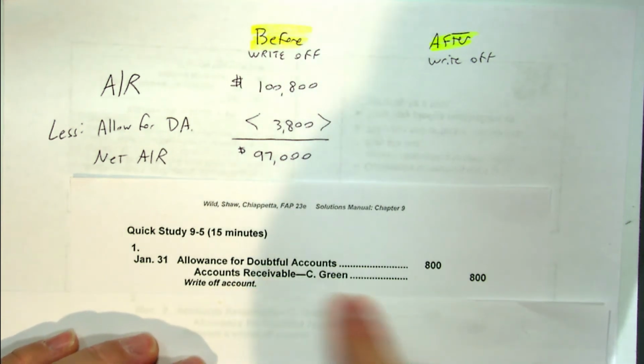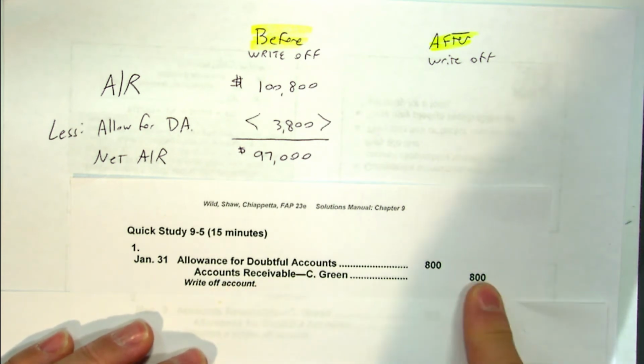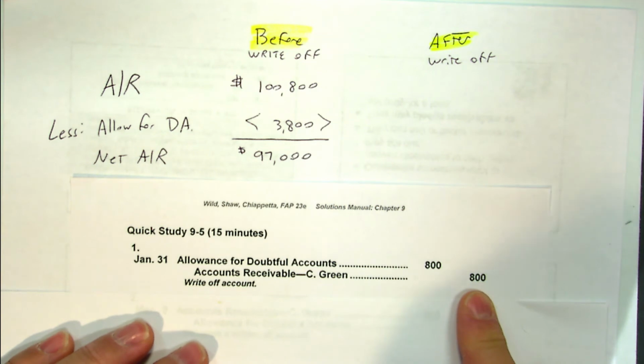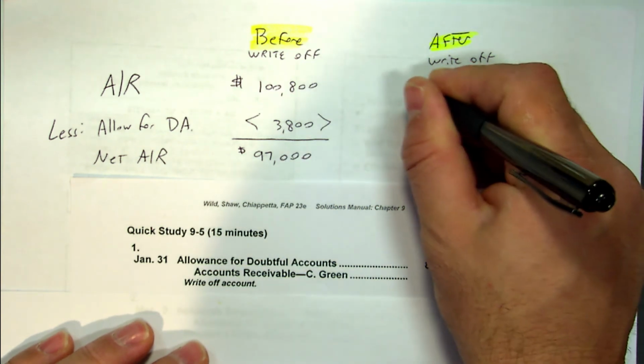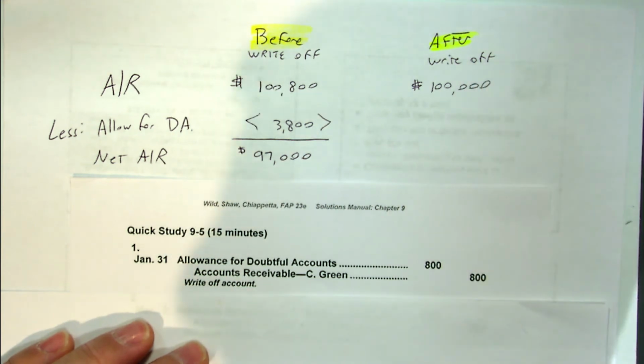Let's do the bottom part first. We credited accounts receivable. Accounts receivable is a debit balance account, right? So when we credit AR, we are decreasing it. Is that correct? So AR would now be $100,000. Is that correct? You with me?